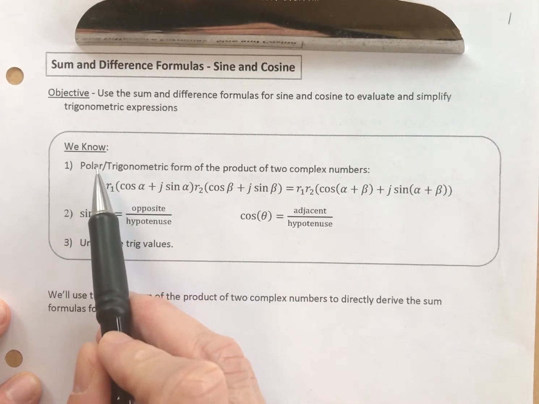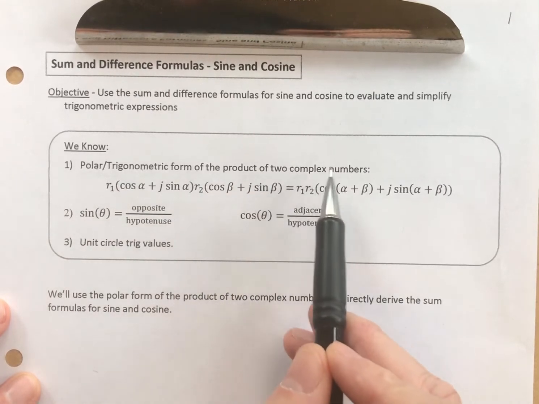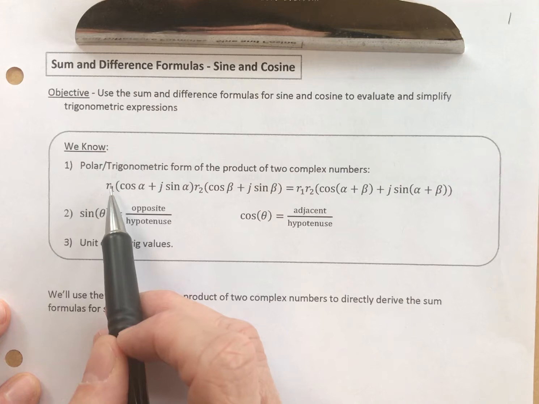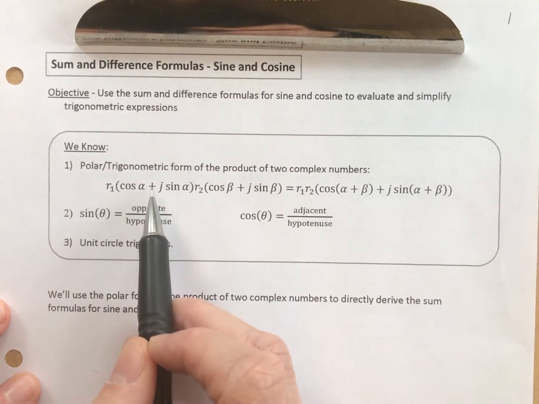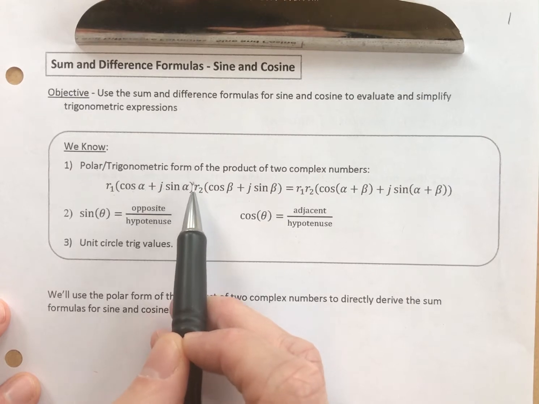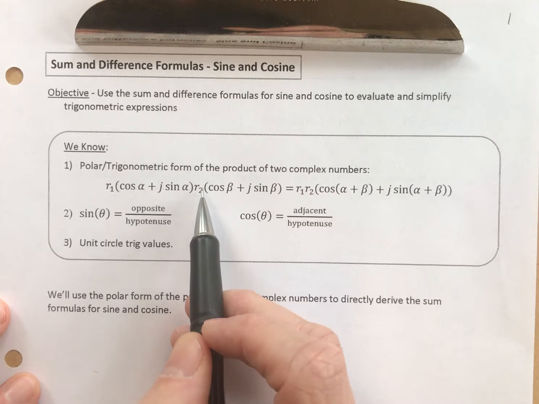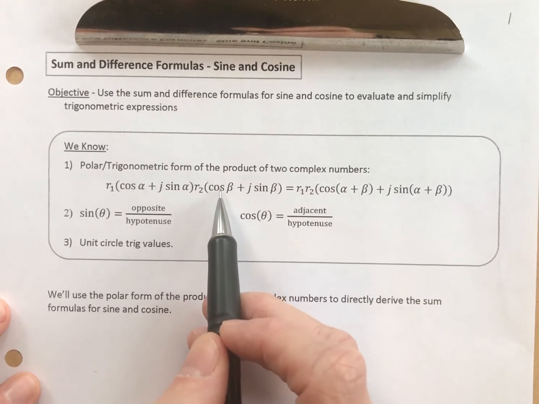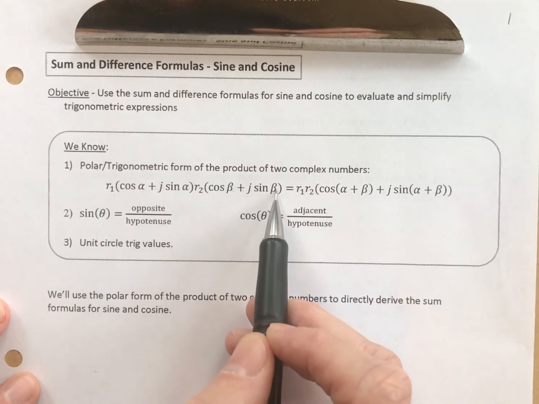Well, we know the trigonometric form of the product of two complex numbers. r sub 1 times the sum of cosine alpha plus j sine alpha, that is the first complex number, times r sub 2 times the cosine of beta plus j times the sine of beta.